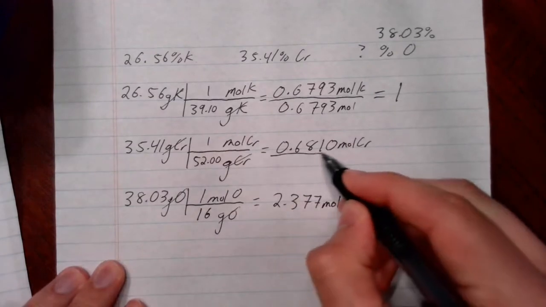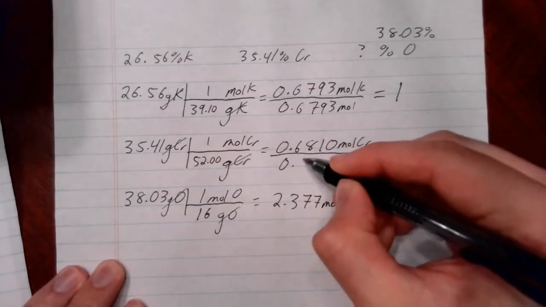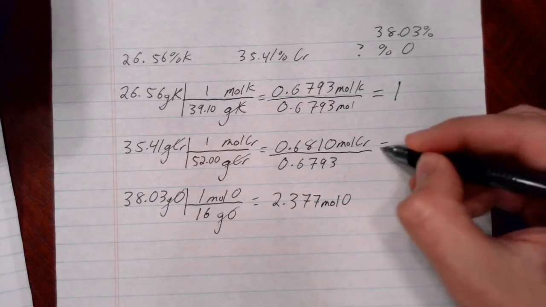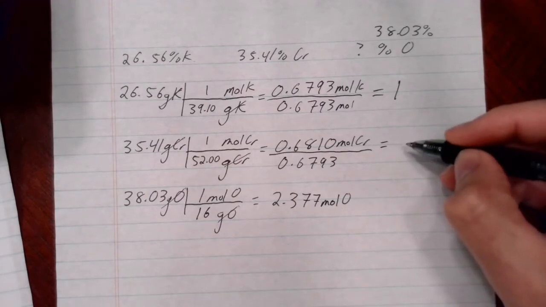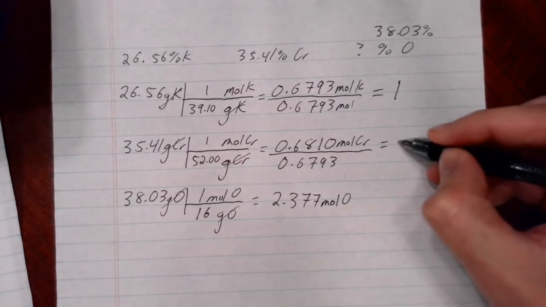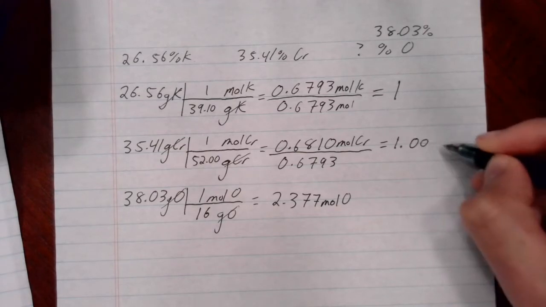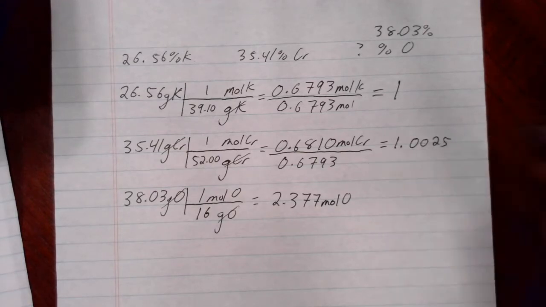So here I'll do the same thing, 0.6793. I'll type in the calculator, 0.6810 divided by 0.6793. And I get 1.0025. So I'll just go ahead and write that out, 1.00. So I apologize, it should be 1.0025 there. Just go ahead and write it all out for now.